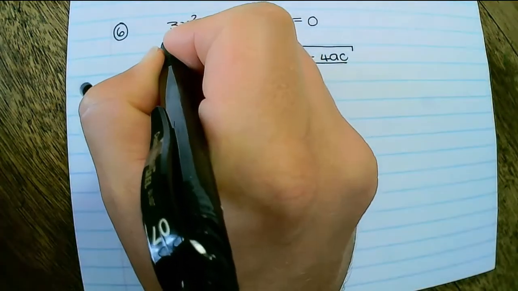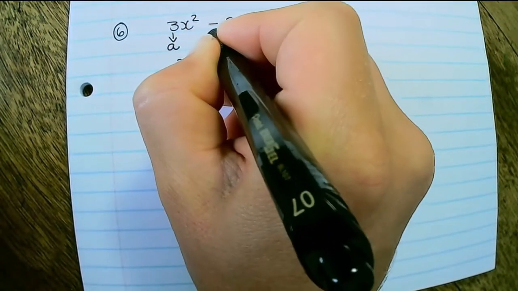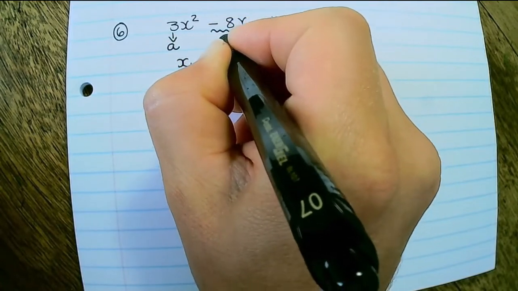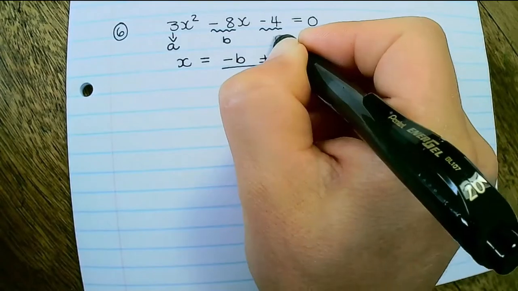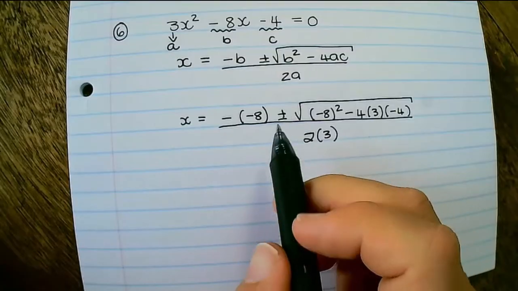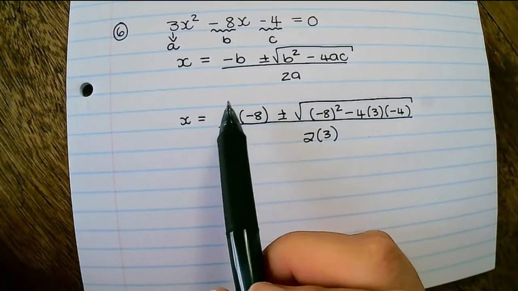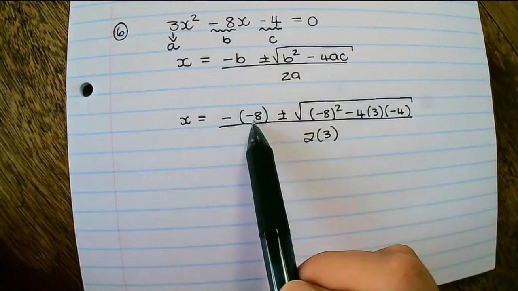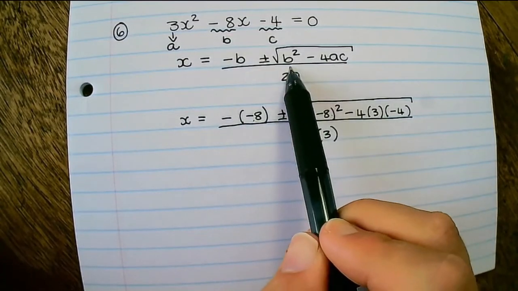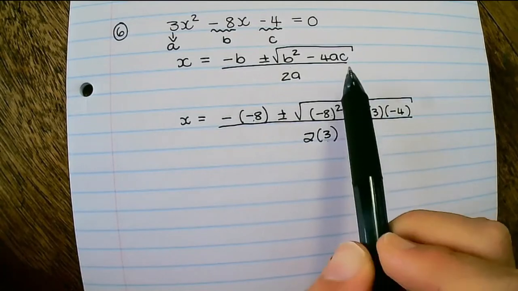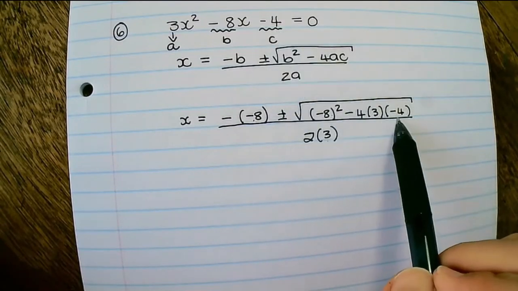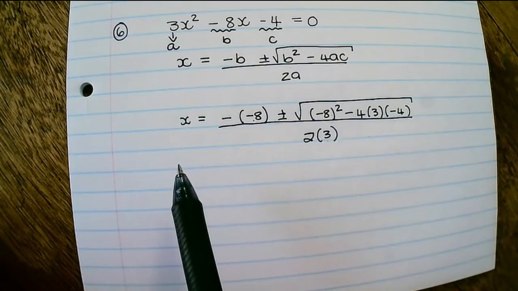So the A value would be 3, the B value would be -8, and the C value would be -4. So notice our substitution. B is -8, the A value is +3, and C is substituted with -4.